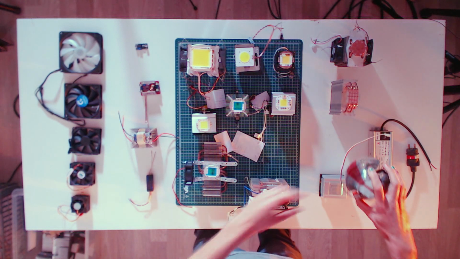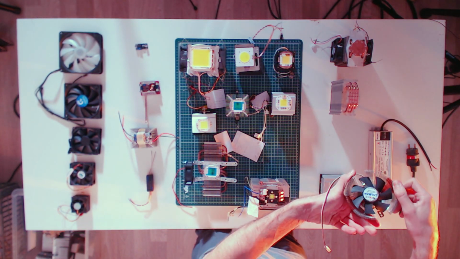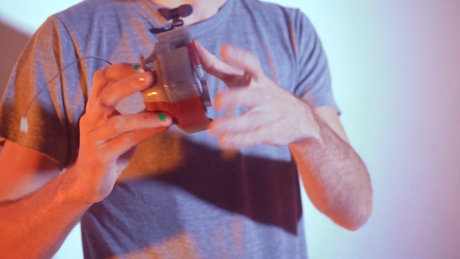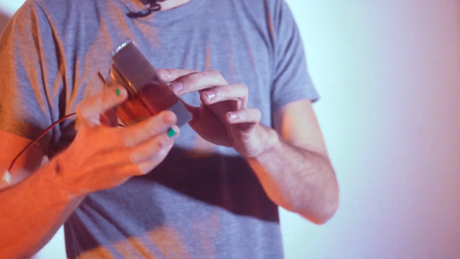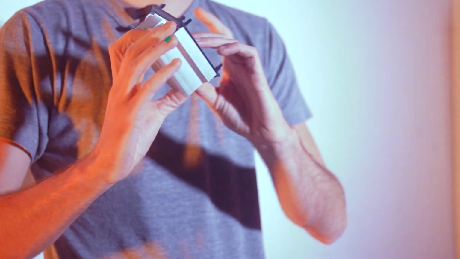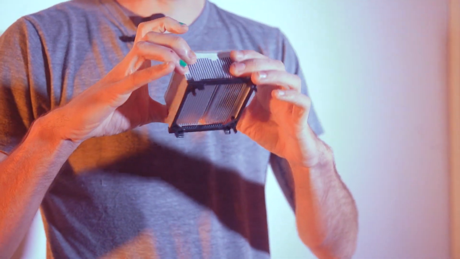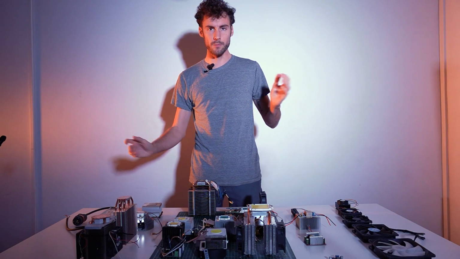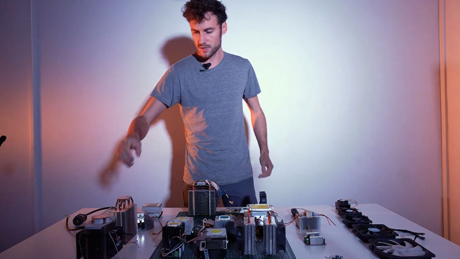This circular one, which was used in computers, looked like some plane reactor. It's fun. And it has the fan integrated in it. This one, which is smaller, is only aluminum, so maybe it's not very, very efficient. We have to do a temperature measurement to compare each one of them and see which one is the best.